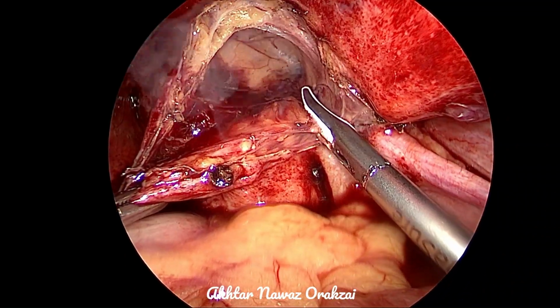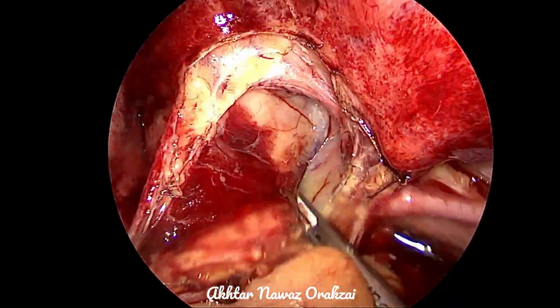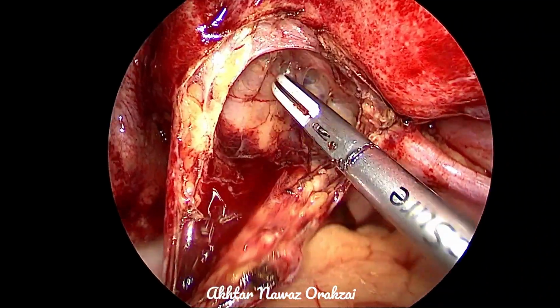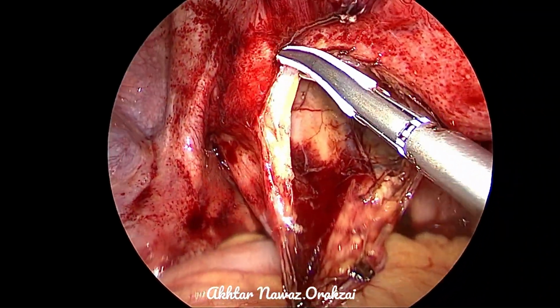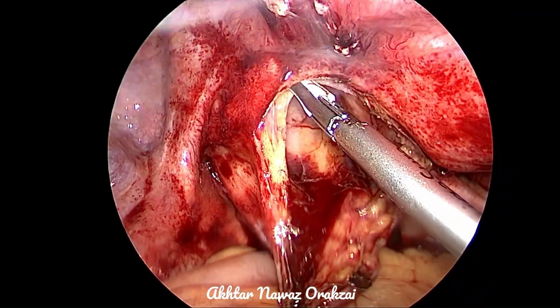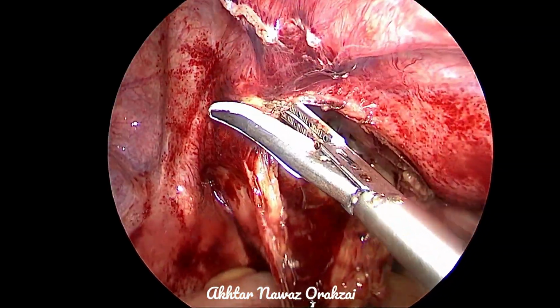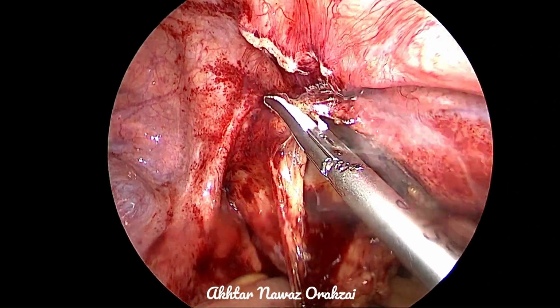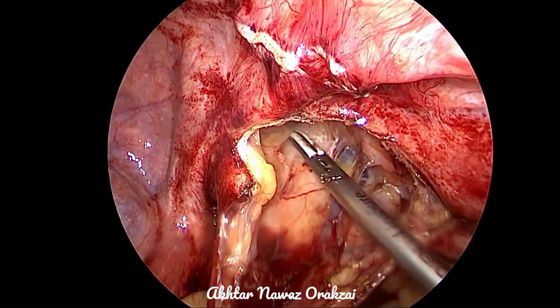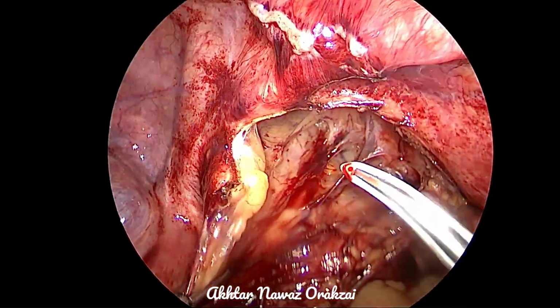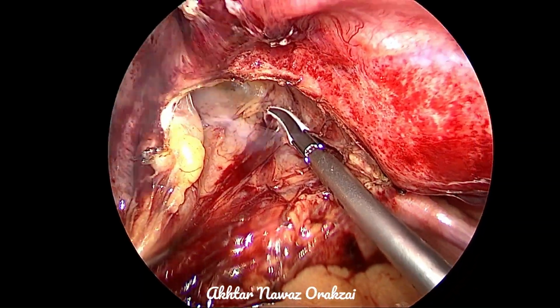Mobilization should be done as close to the anterior abdominal wall as possible, because if you do the dissection close to the bladder, there is a chance that the bladder will be opened. Nothing bad will happen if the bladder is opened. One can repair it, and in the majority of cases it can heal by itself. However, this will add to the morbidity.